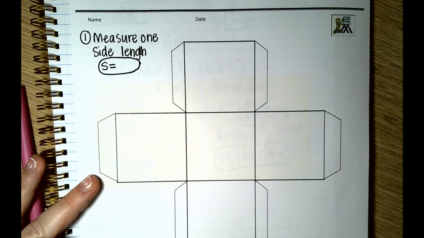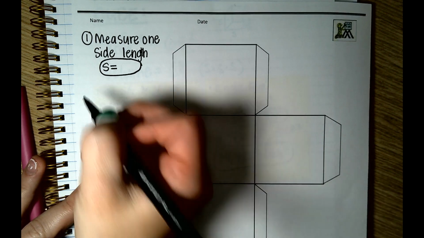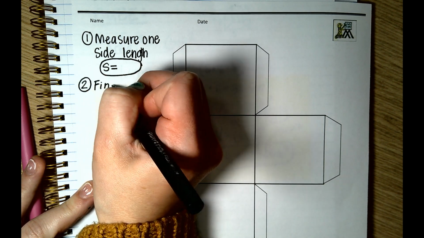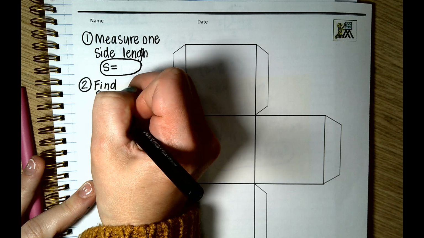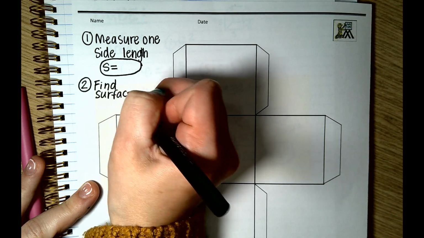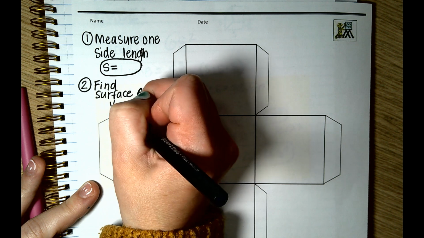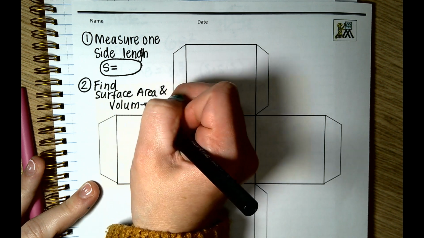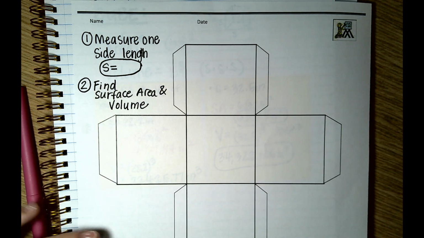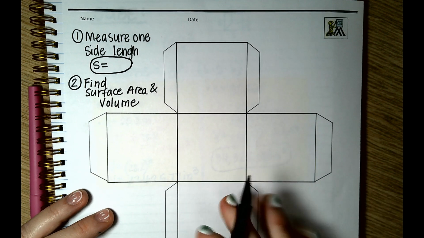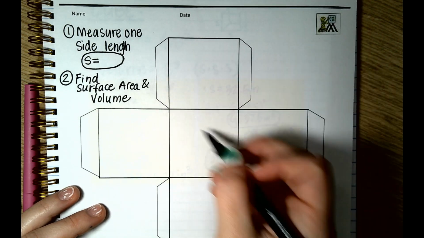Once you find your S, I want you to find surface area and volume, and you can write on here.